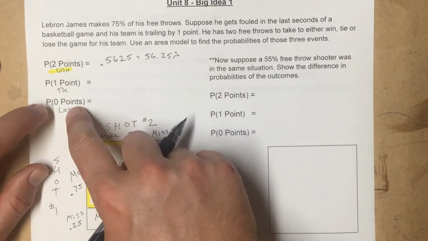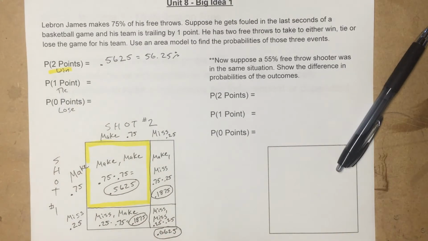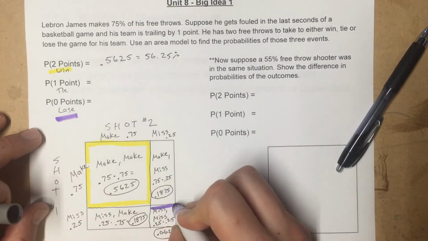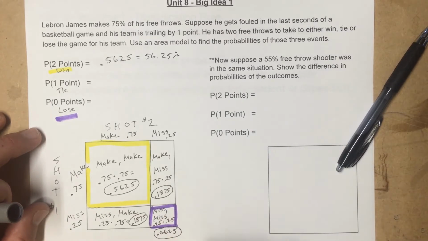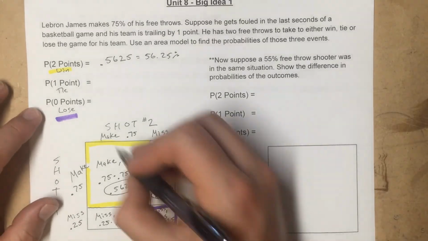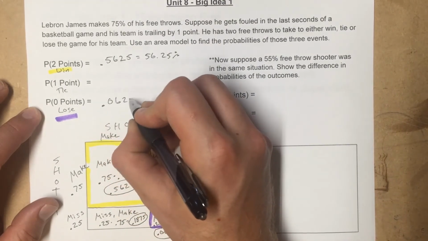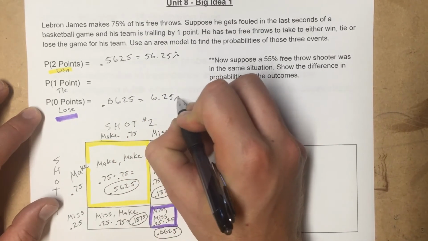Next, I'm going to go down to this section right here, the 0 points. This is the miss situation. I'm going to do that one in, looks like a purple here. So that is this little area right here. And you can see that's a very small area compared to the whole section here. That area, 0.0625 or 6.25%.